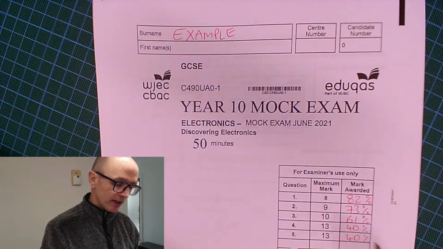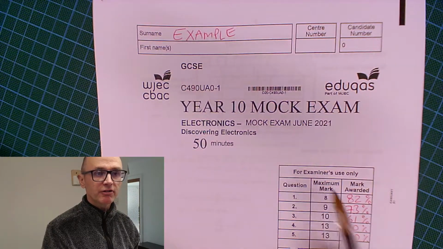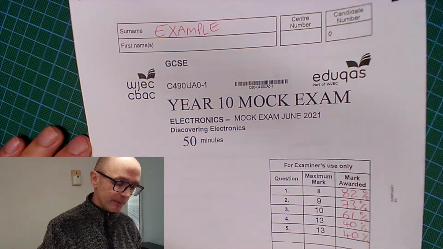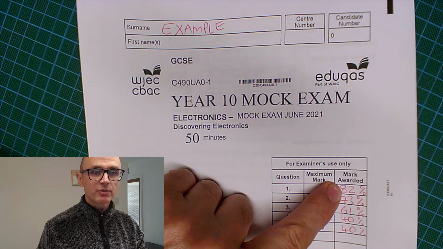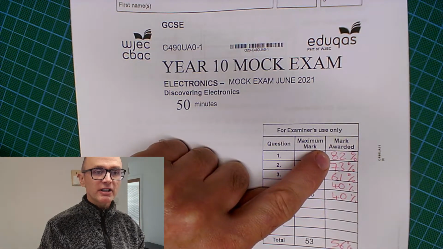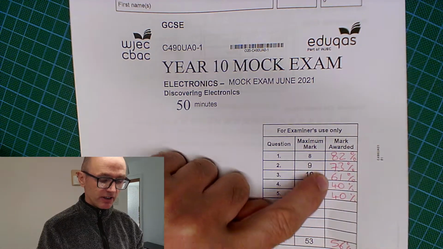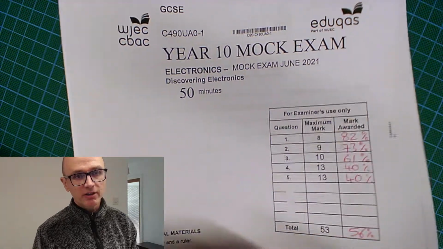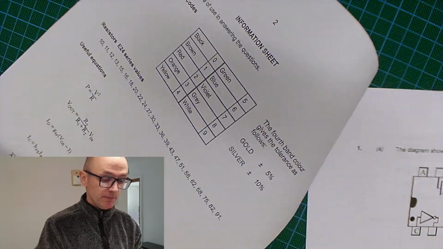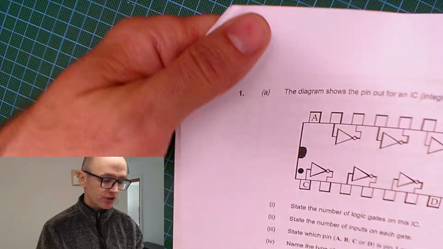We're going to have a look at question 1 of the recent Year 10 mock exam paper. Question 1 was generally mostly successfully answered by students. These are the class averages: 82% was the average score across the class.